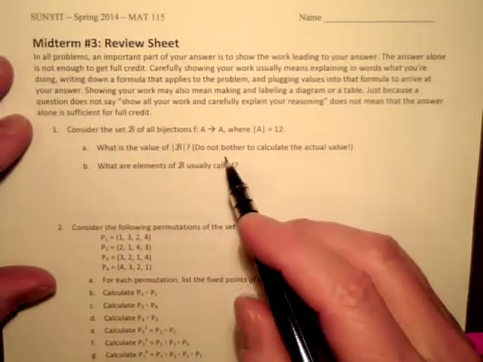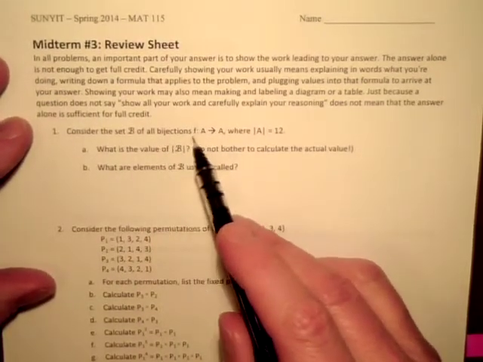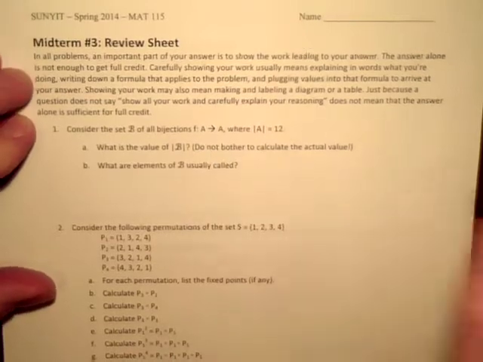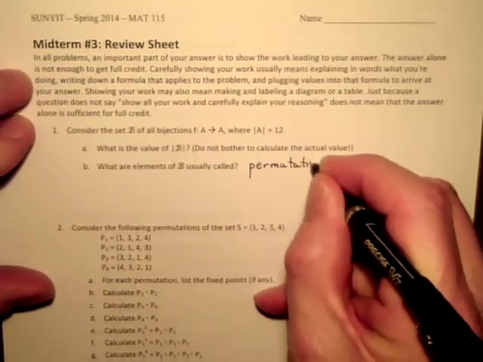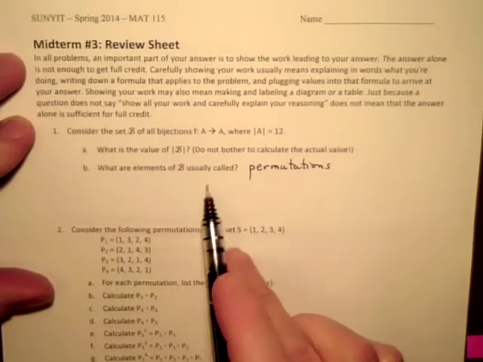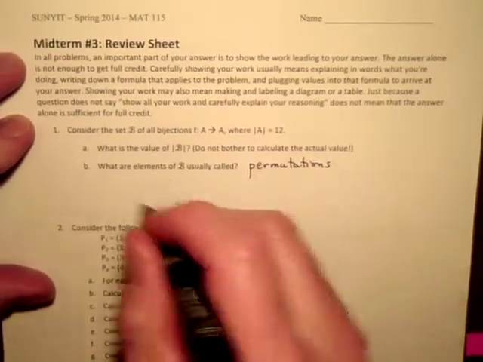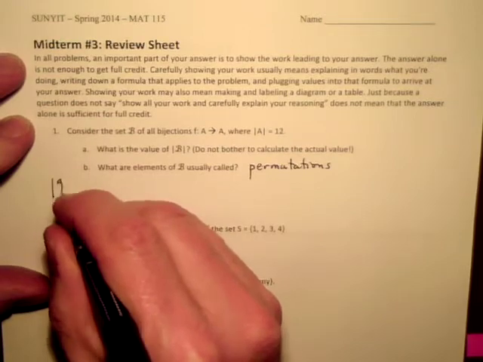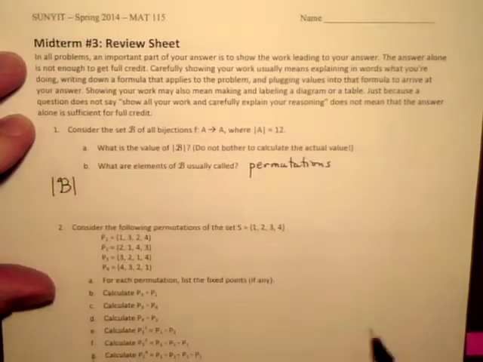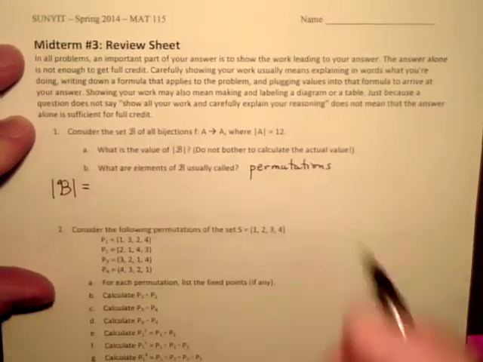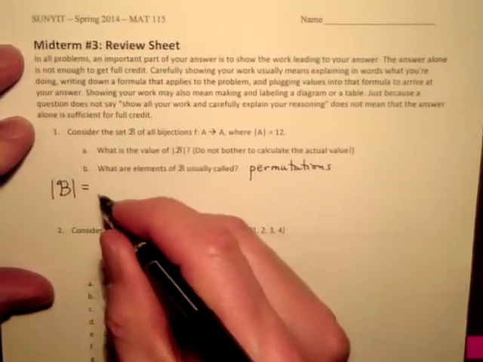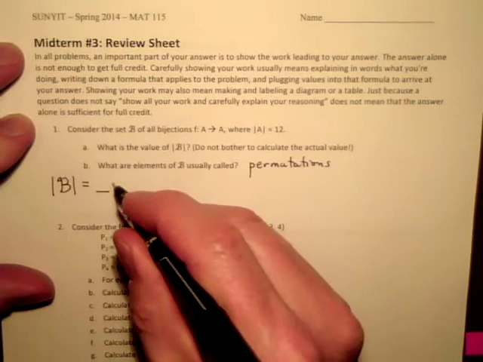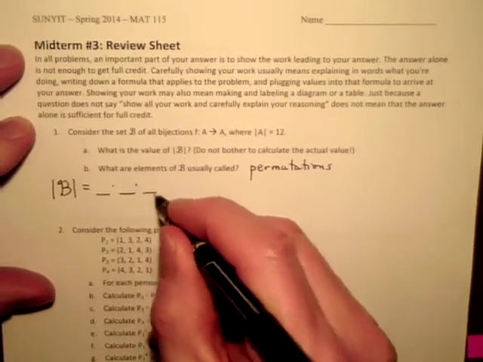Well, the elements of B are usually called permutations. When we have a bijection from a set onto itself, they're called permutations. And what we'll do is we'll use the counting principle to count the size of the set B. We have 12 elements that we need to rearrange. Basically, we're rearranging these 12 elements.